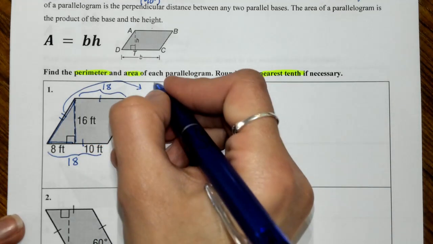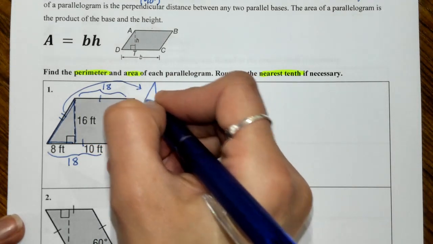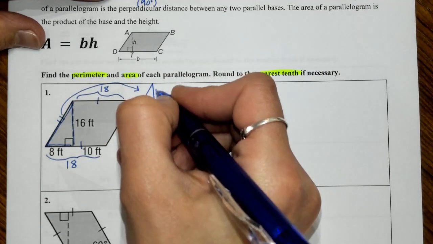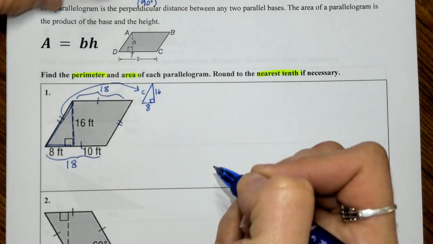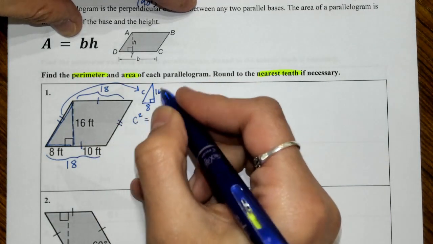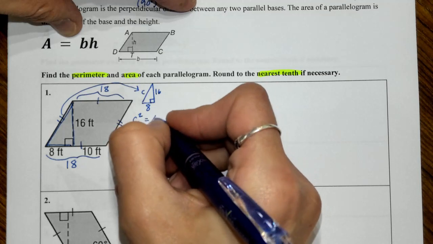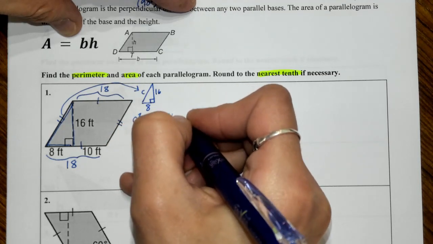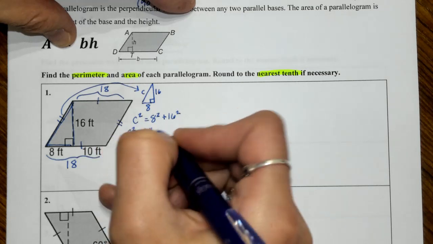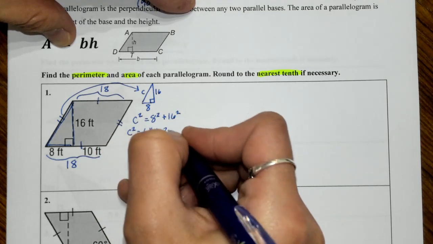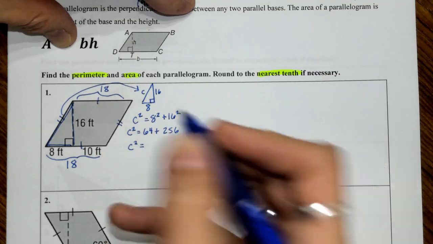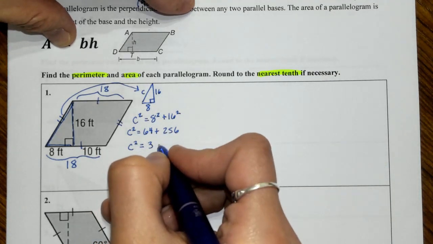Okay, so here we have this triangle. I'm just retracing it. We know that this is 8. We know that this is 16. We need to find C. So here we'll use C squared equals A squared plus B squared, which will be your 8 squared plus 16 squared. Square the two numbers, you're going to get 64 plus 256. We're still bringing that C squared down. We're going to add these to get 320.